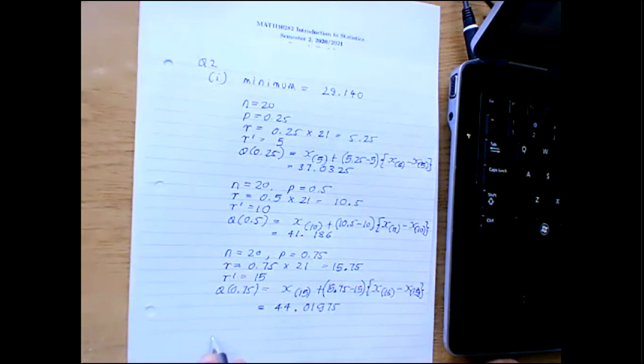All right, the last number of the 5-number summary is the maximum.